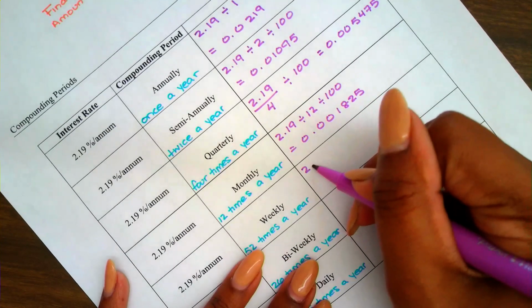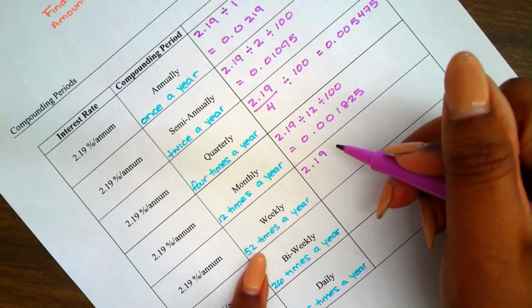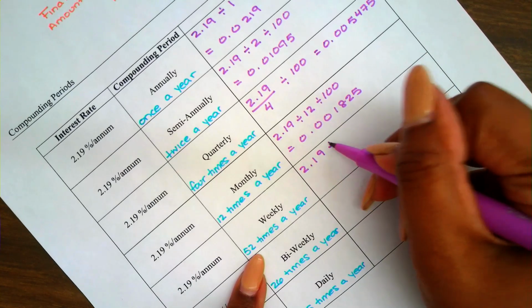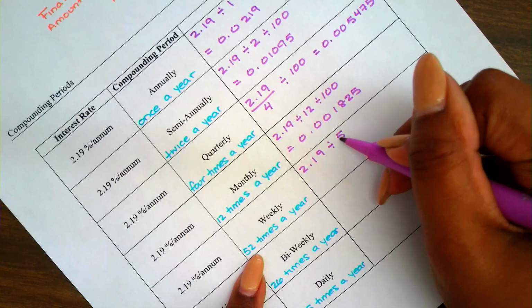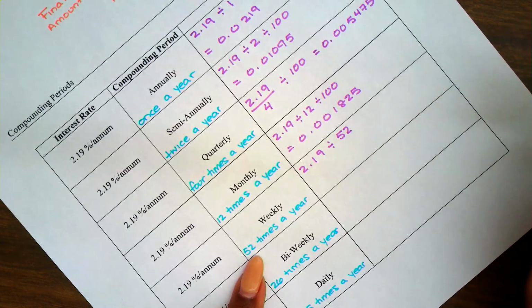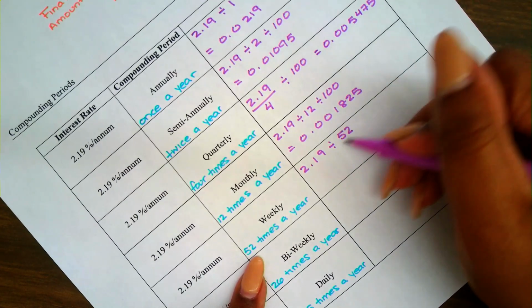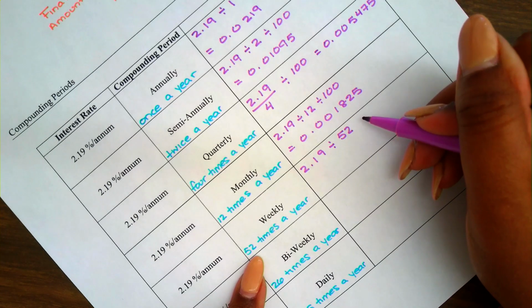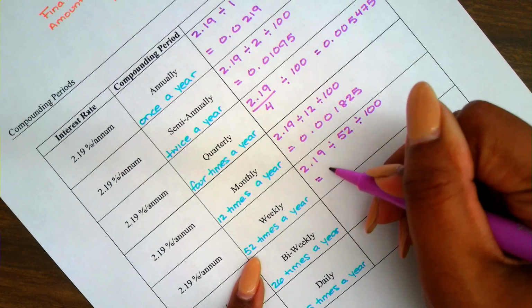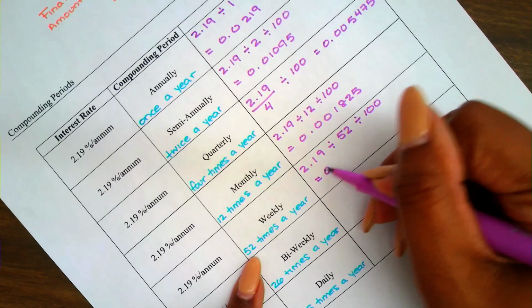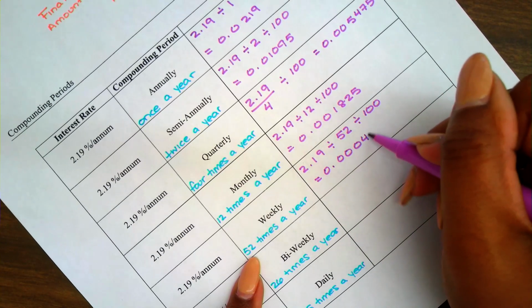Here we have 2.19% compounded weekly, so 52 times a year. So we have to take this 2.19% and it's compounded 52 times. So each time we have to figure out individually what the amount is. So we divide that, break it up into 52 parts, and then we want it as a decimal, so we divide by 100, and we get 0.000421115.